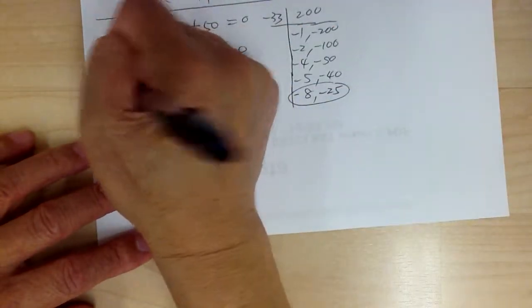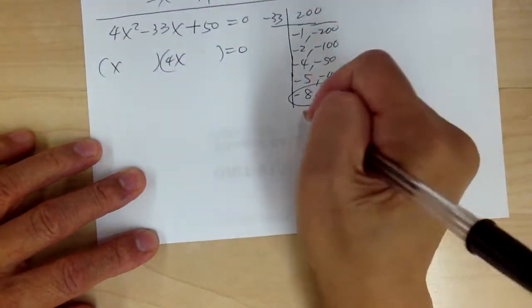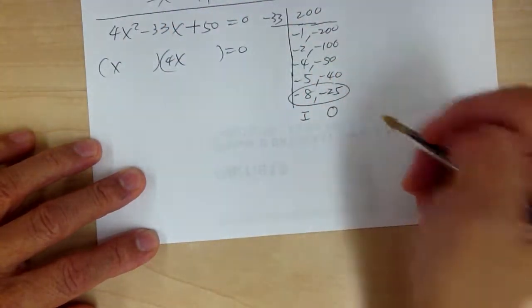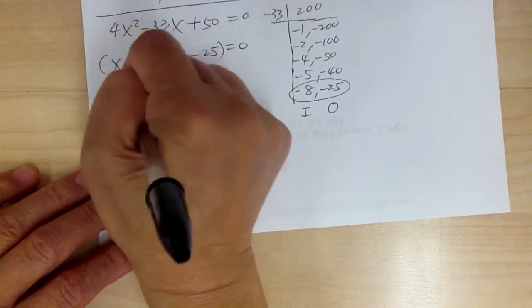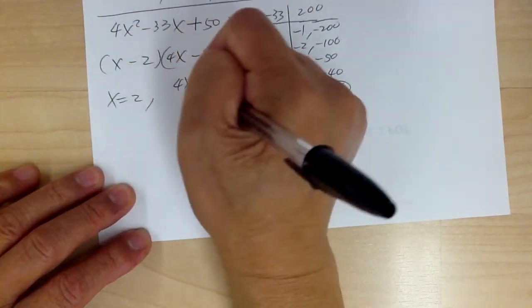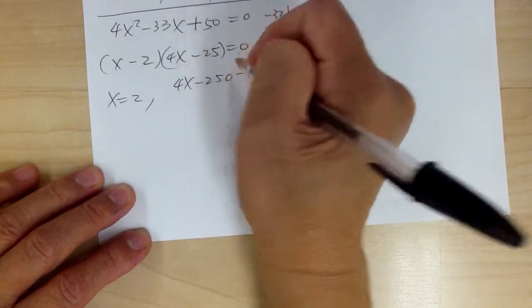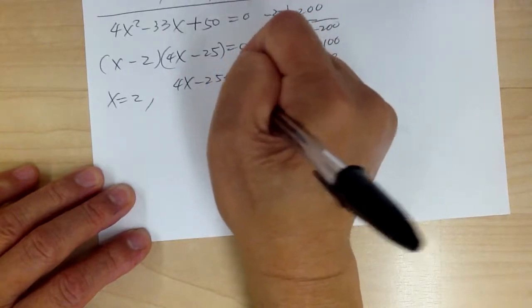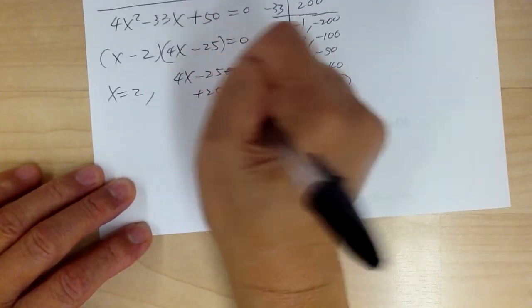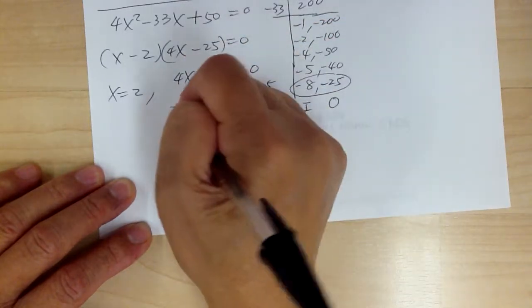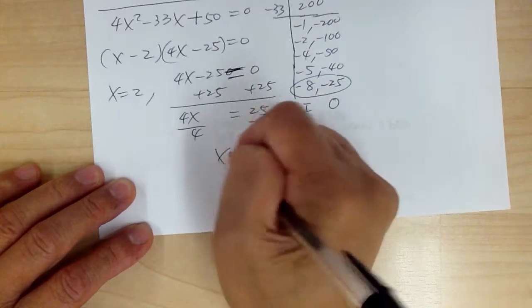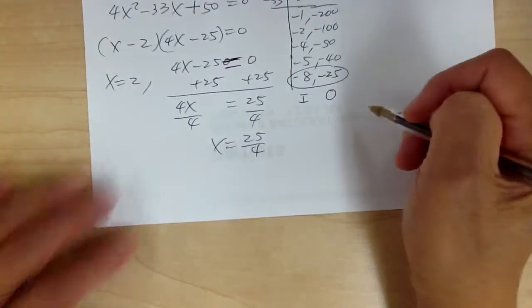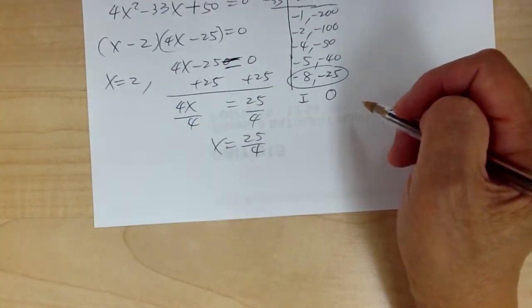Okay, so I get x, 4x. So this will be the inside, this will be the outside, so it will be minus 2 and minus 25. Okay, so from here, I'm going to get x equal to 2. From here, this one is not as simple, so I need to set this equal to 0. So plus 25, plus 25. So 4x equal to 25, divided by 4, divided by 4. So x equal to 25 over 4. Okay? So now let's go and check answers.